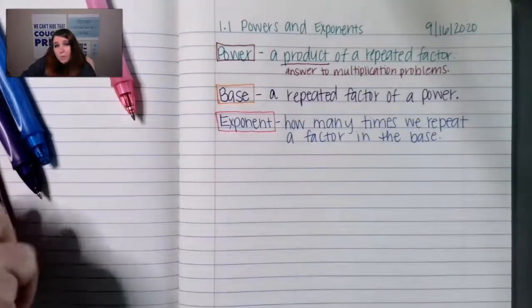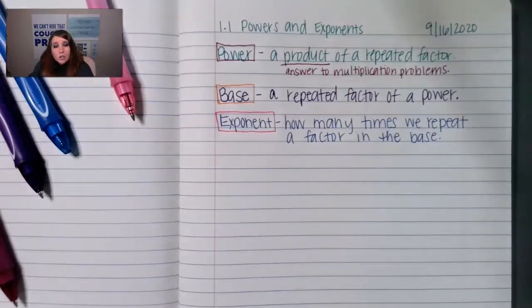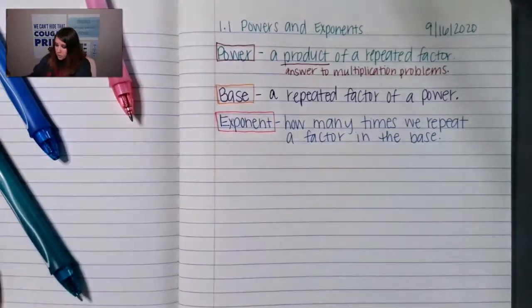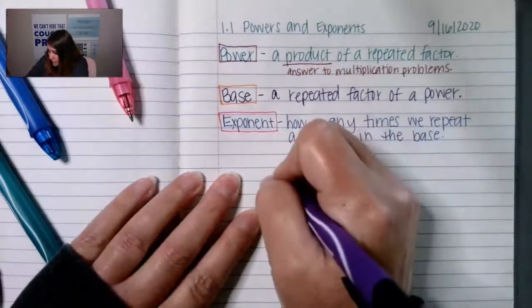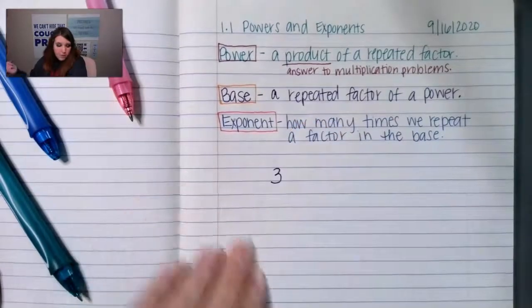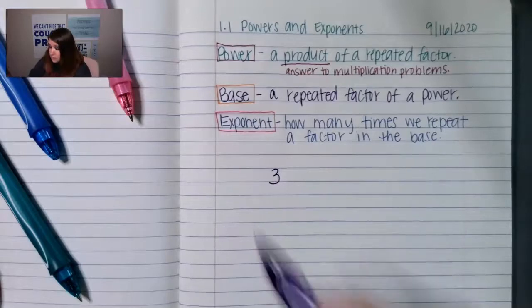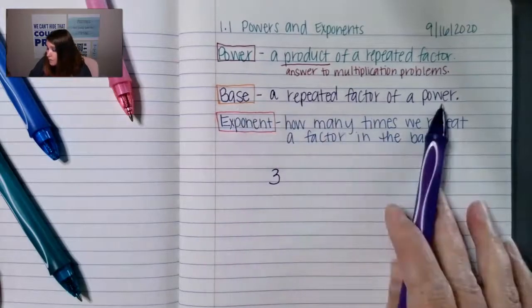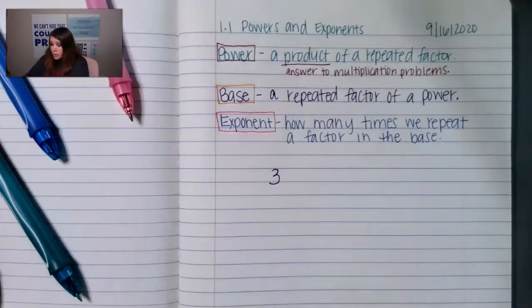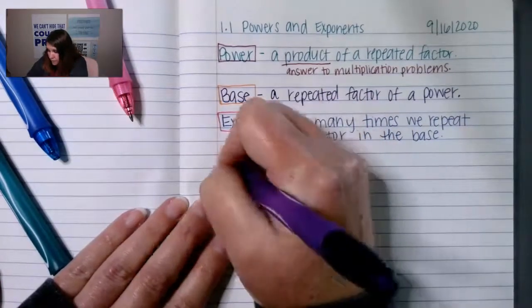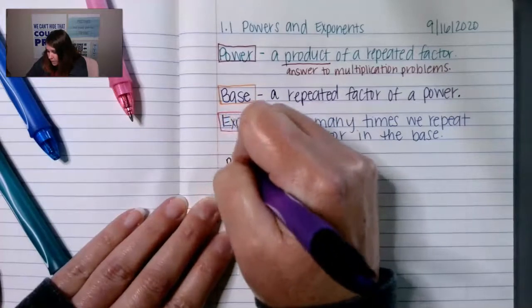So when we talk about this, we are looking at how things go together. We're going to start with our base number. Let's say with the number 3. So the number 3 is going to be my base. We know the base is a repeated factor of a power. So this number right here, in my example, this is my base.